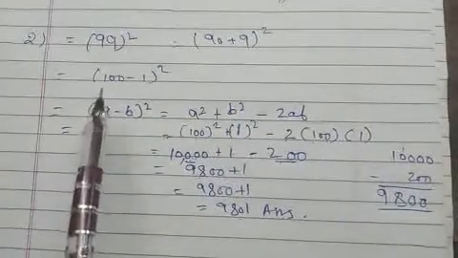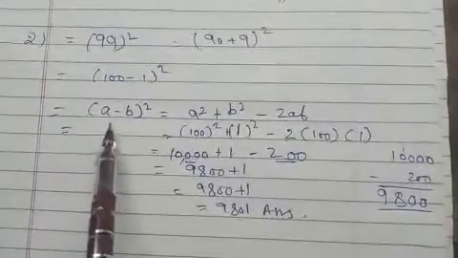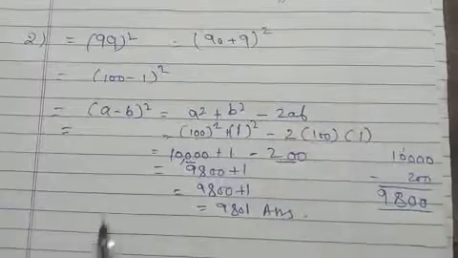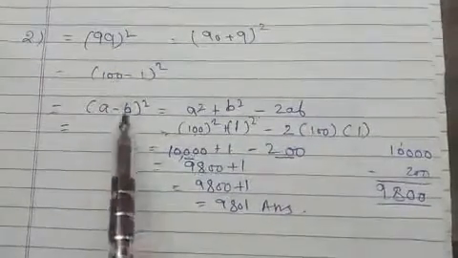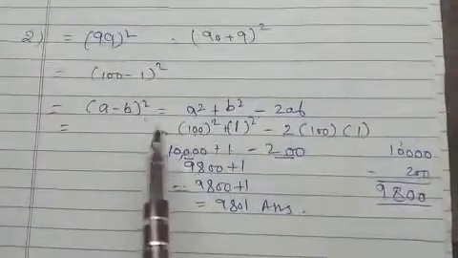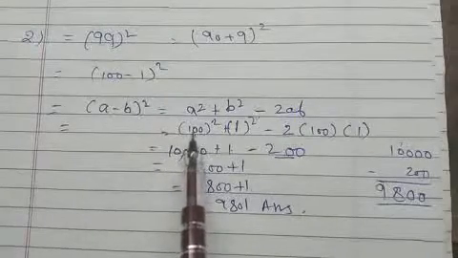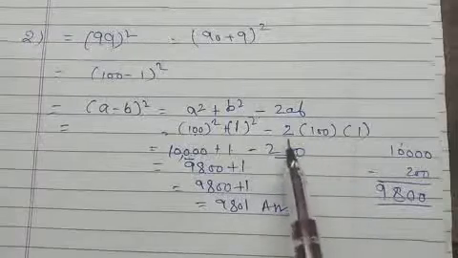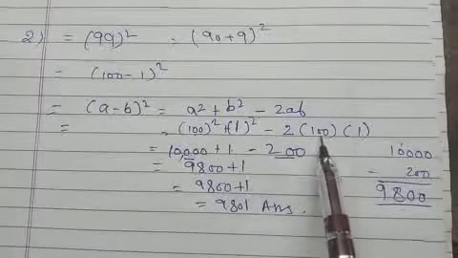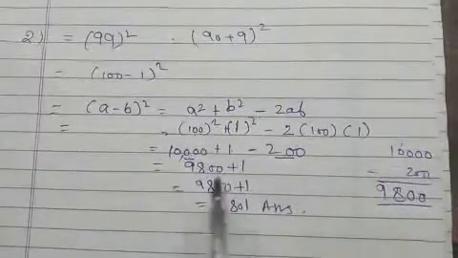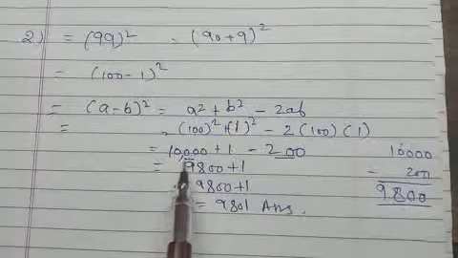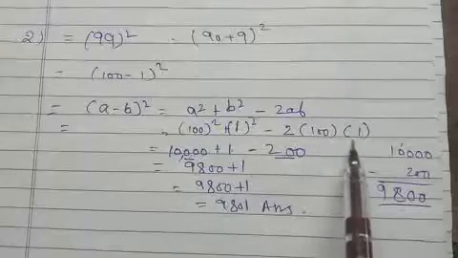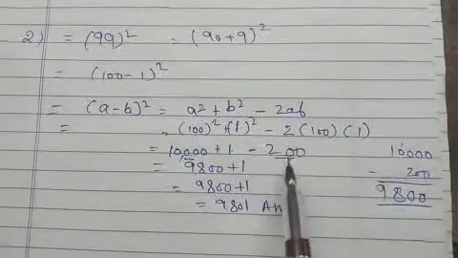Now for this, use the formula, that is (a − b)² = a² + b² − 2ab. Now a is 100 and b is 1, so take the values: 100² + 1² − 2 × 100 × 1. So 100² is equal to 10,000, plus 1² is equal to 1, minus 100 into 1 is 100, 100 into 2 is 200.